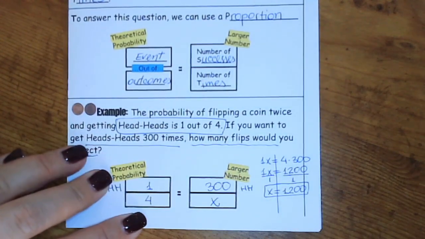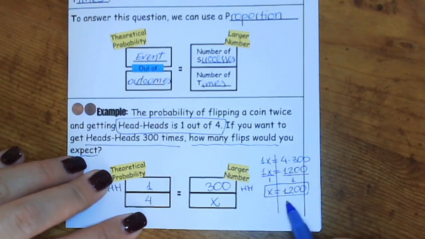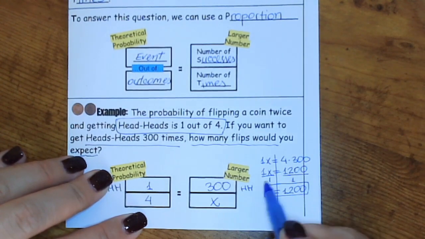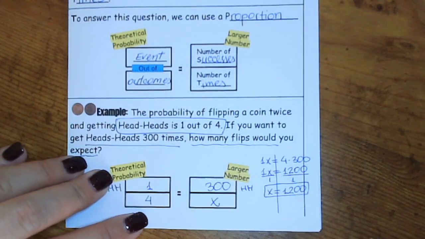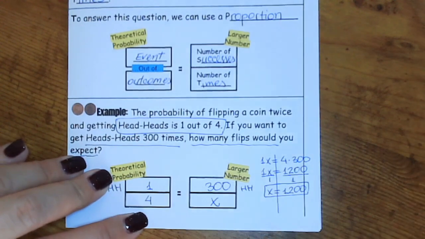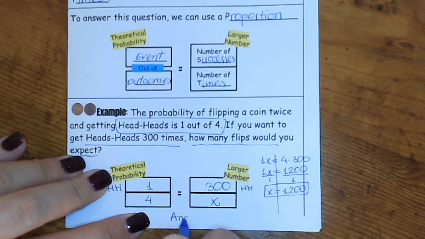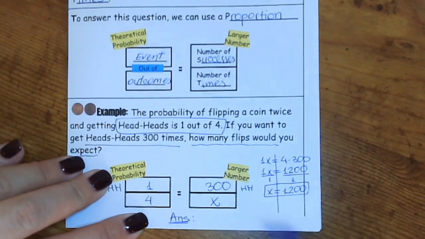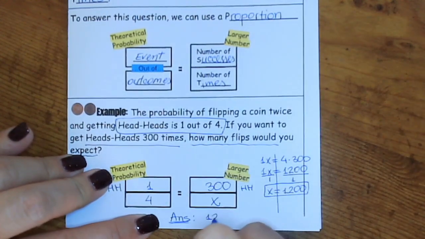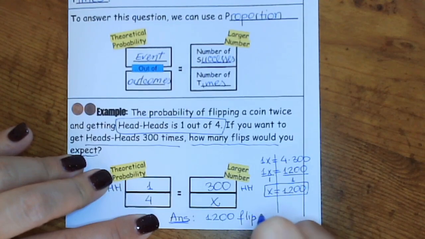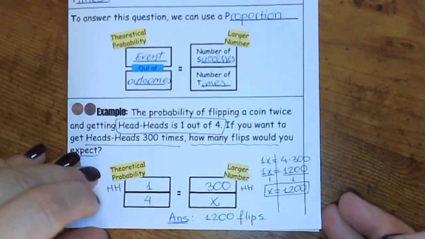You would have to flip the coin 1,200 times to have the expectation of 300 heads. So for the answer, you would say 1,200 flips. Let's see some more examples.